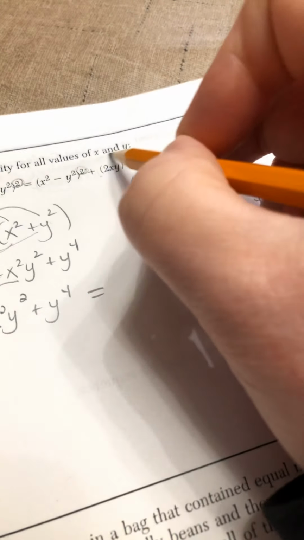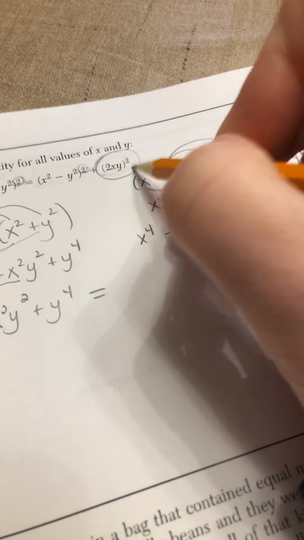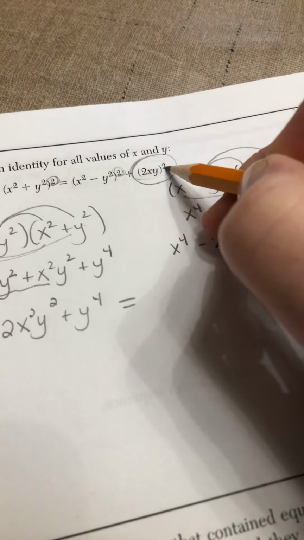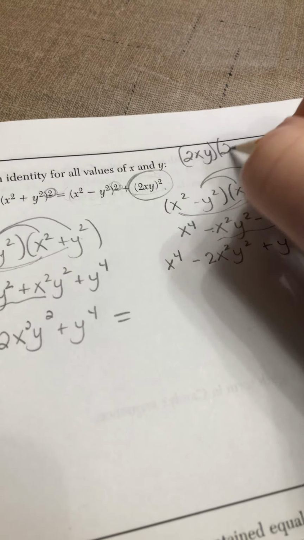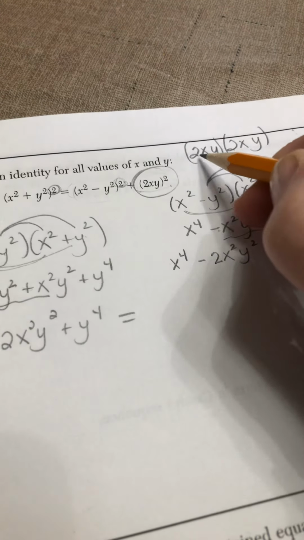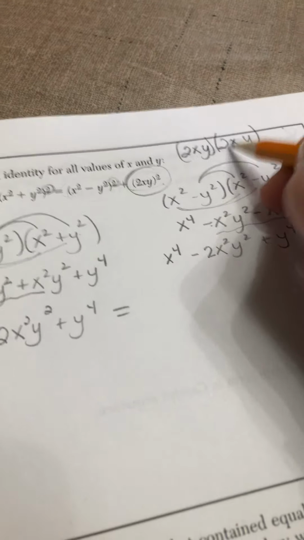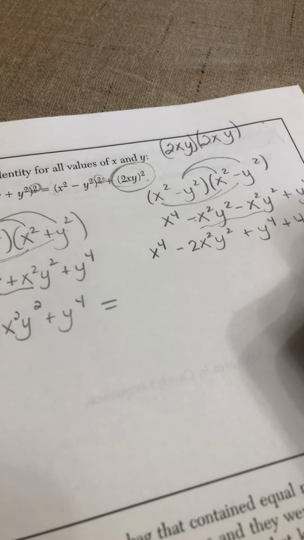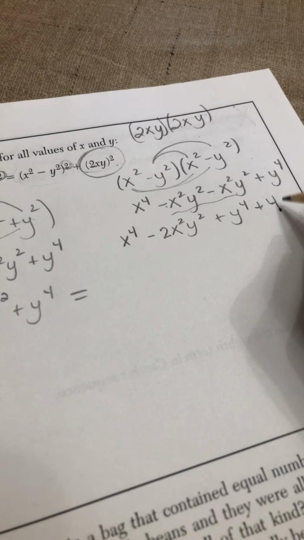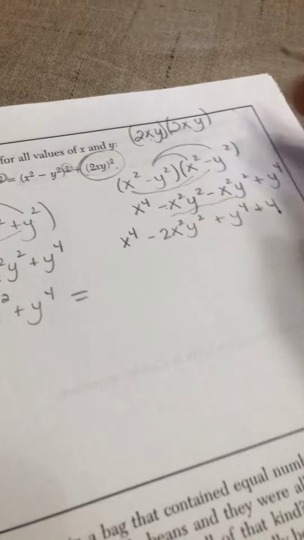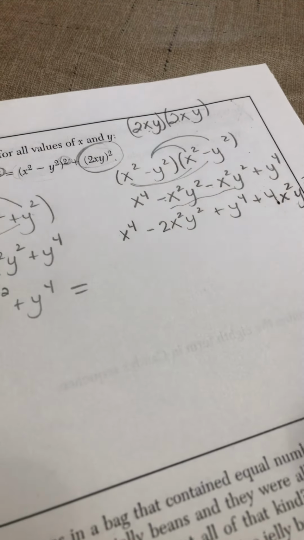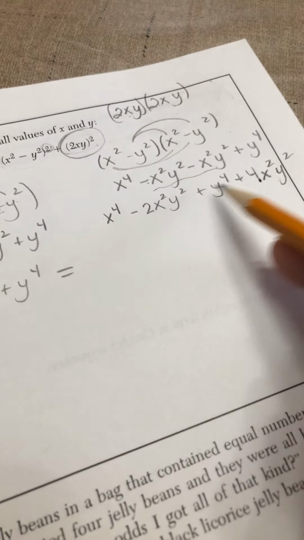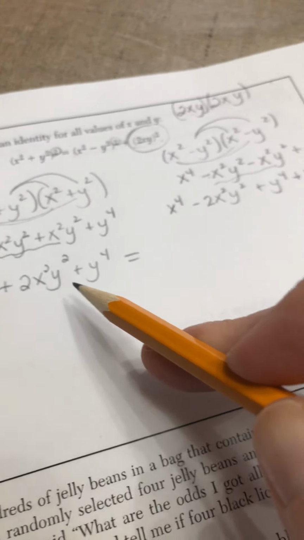All right, we also have to remember that this piece was there. So when I square that, I'm doing 2xy times another 2xy. All right, so we're going to multiply everything. So 2 times 2 is 4. Ooh, just broke my lead a little bit. 4. You have to multiply the x and the x, which is x squared, and the y and the y, which is y squared. Now, hopefully, when I combine like terms here, it will say this.